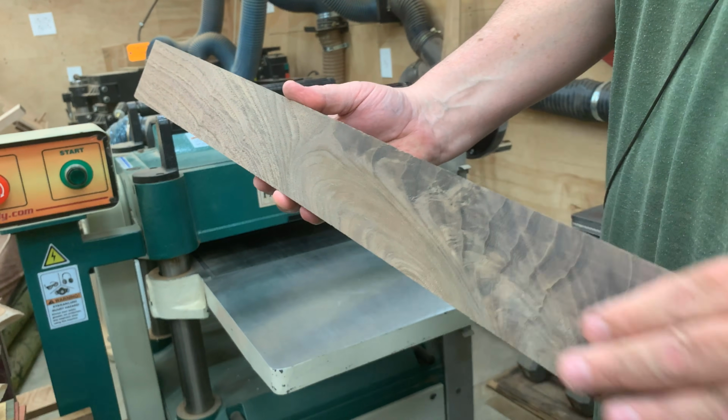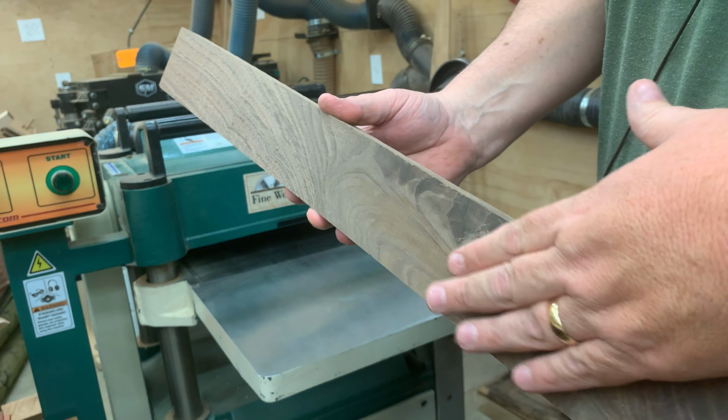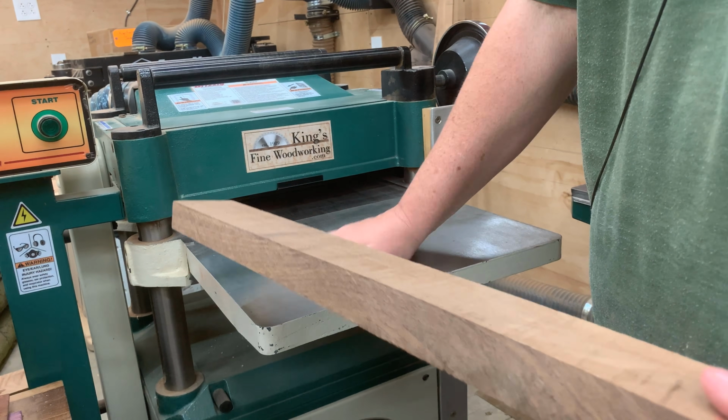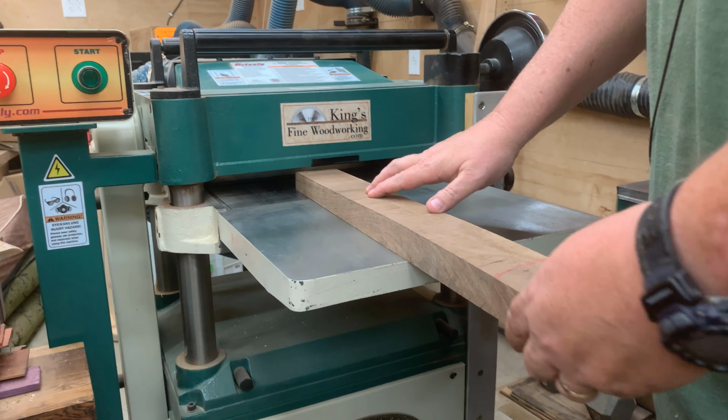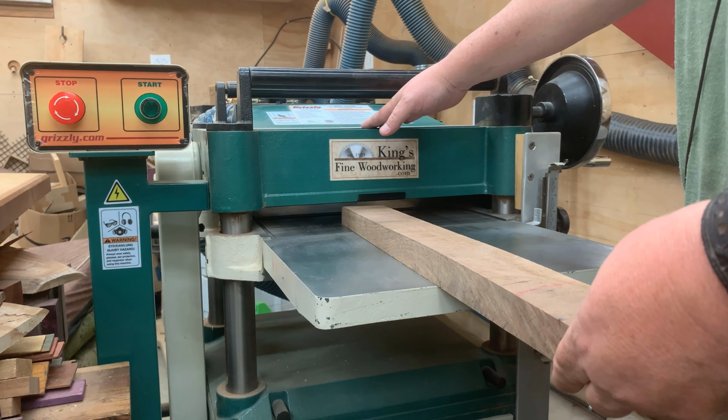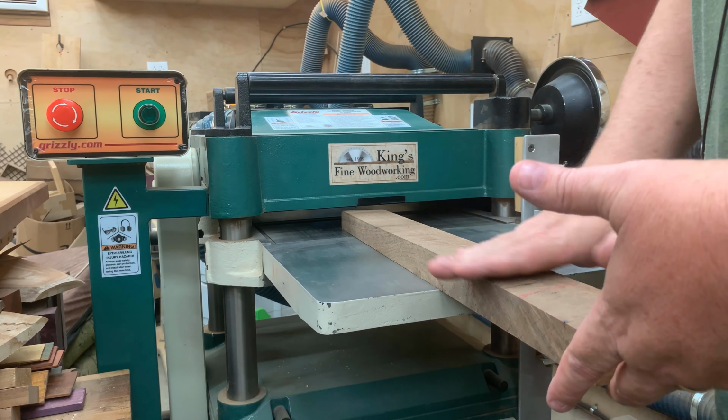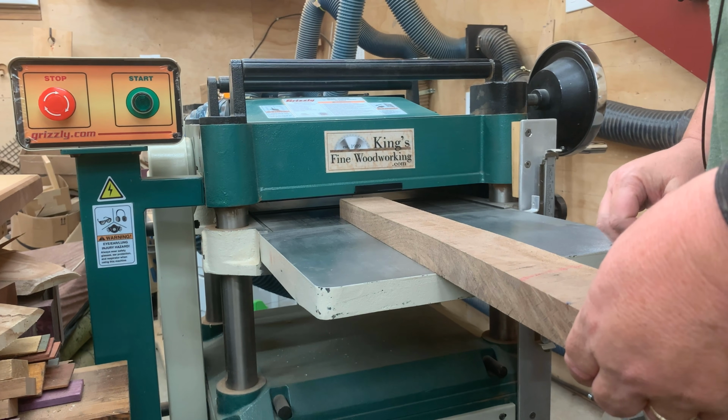This is the side that just came off the jointer. This is our flat side. This is our reference side, and we're going to put it down on this. This is our reference surface. And that's going to allow the planer, which has the blades on top, to cut this parallel to the bottom.